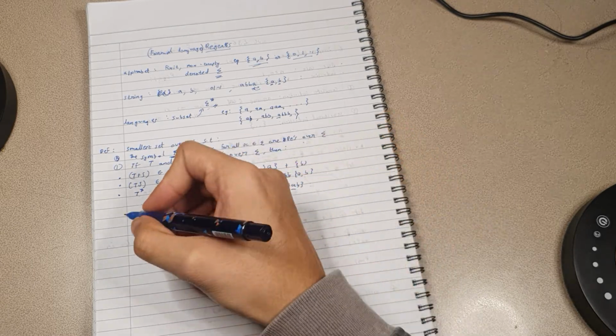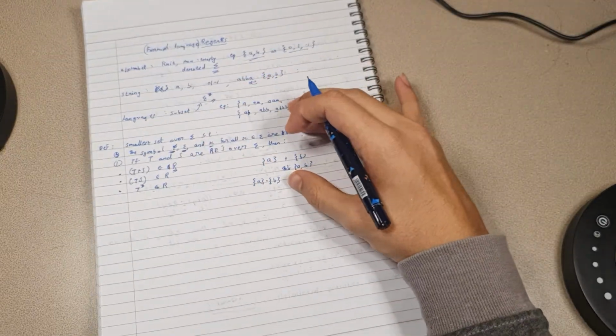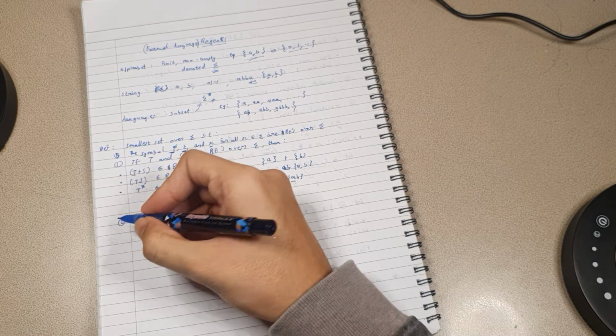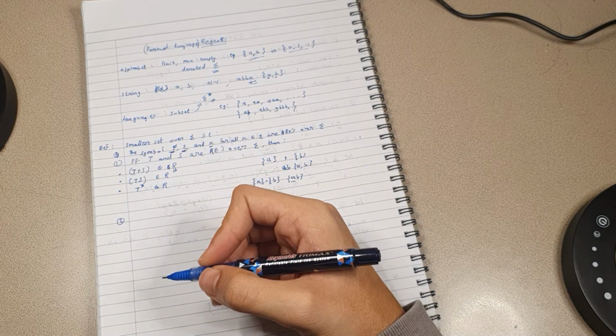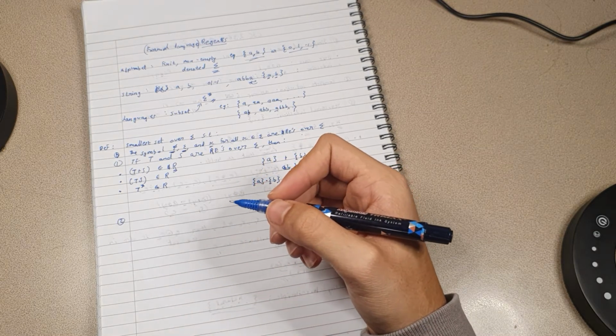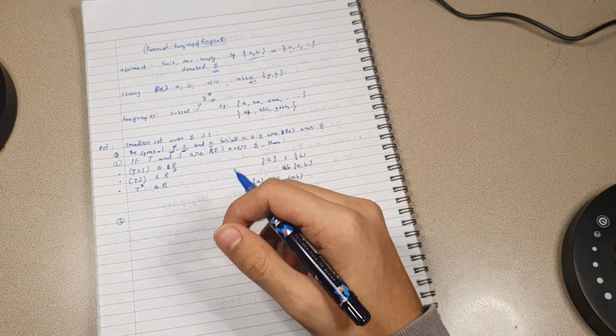Then here comes the second part about it. So these are regular expressions. Now we have this thing called languages. Languages are just a representation of regular expressions in set form, I guess.